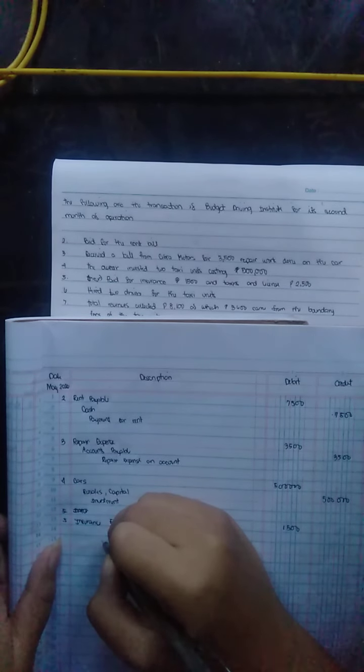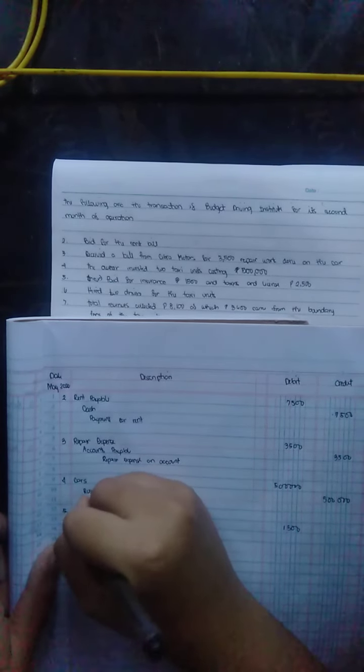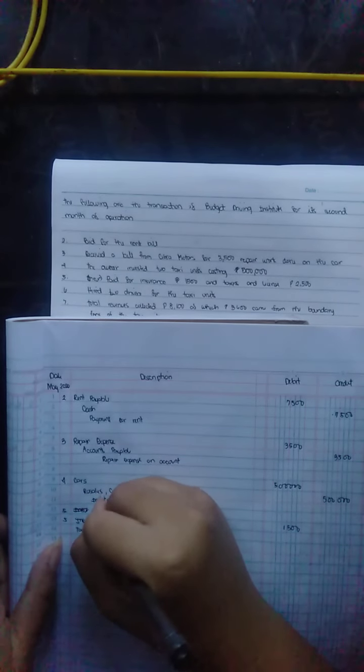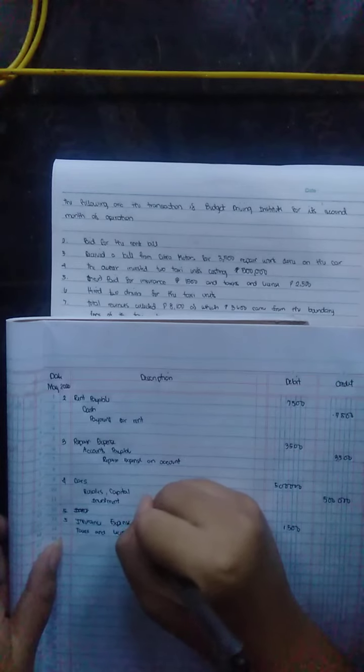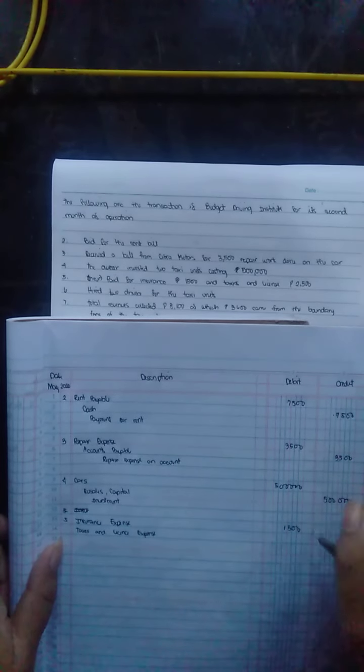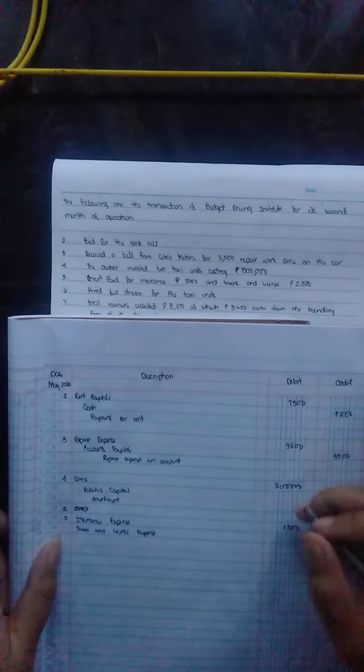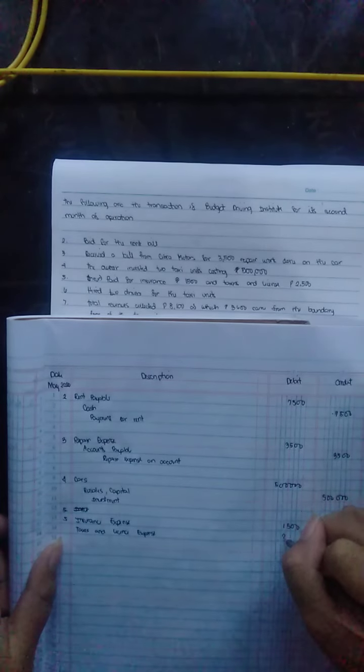Then taxes and license expense na 2,500.